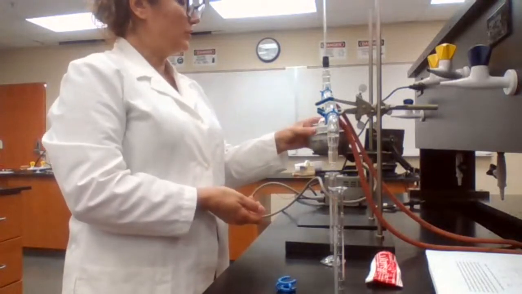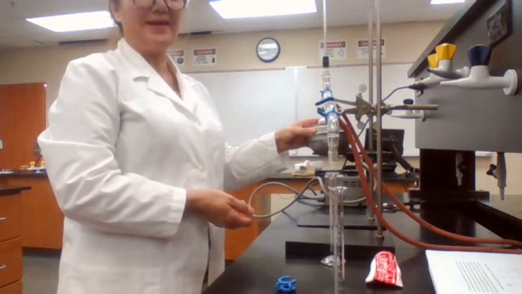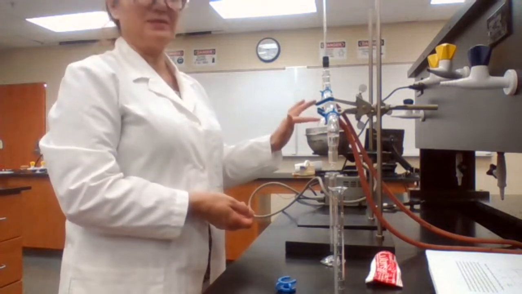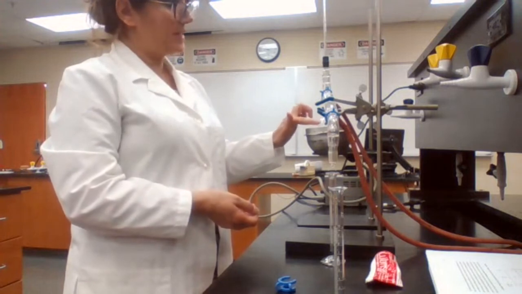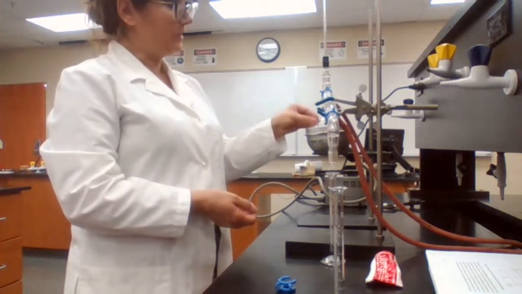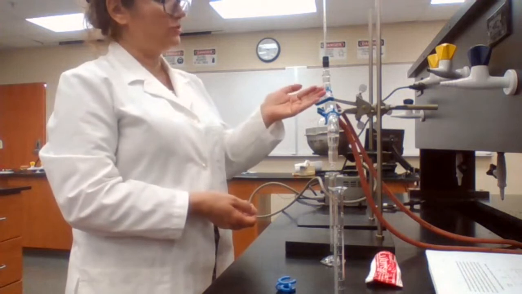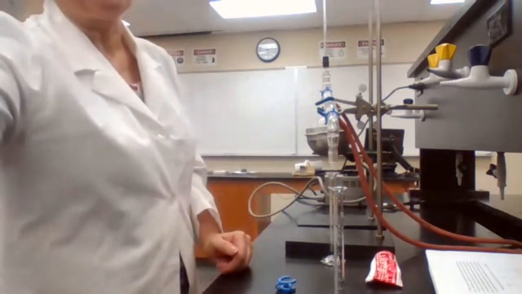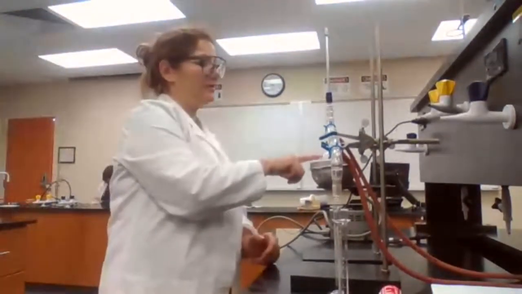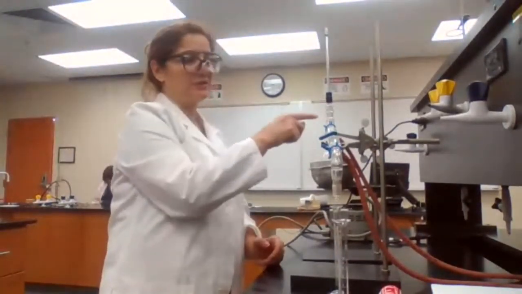One of the reasons for not heating up fast is that if you have vigorous boiling, especially if the flask is more than half full, the liquid can bump into the condenser. So if the liquid does not change to vapor, the liquid, which is a mixture of two, is going to be transferred to your graduated cylinder.